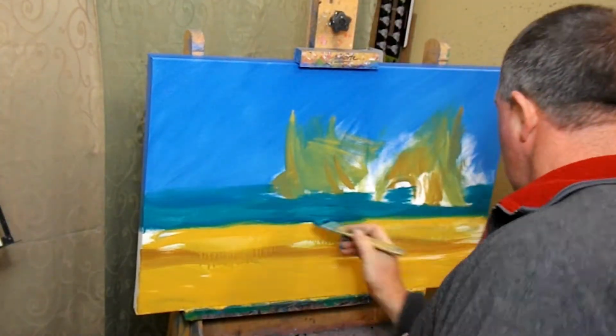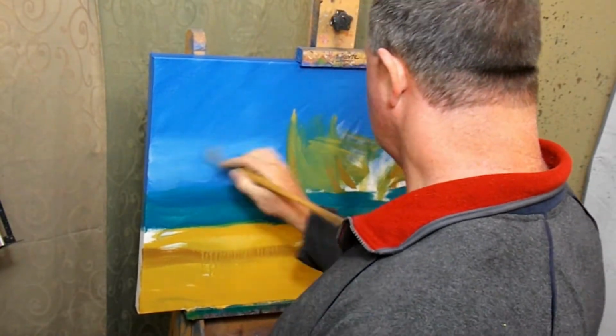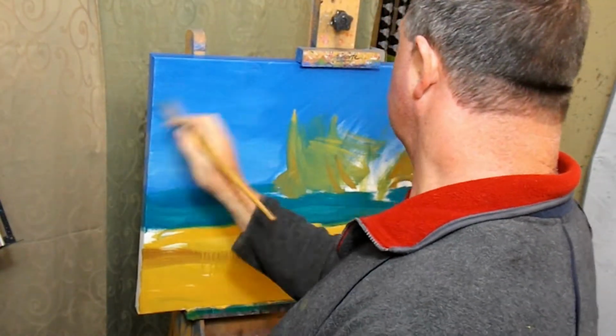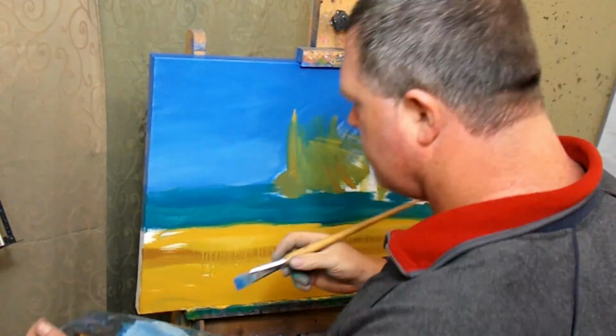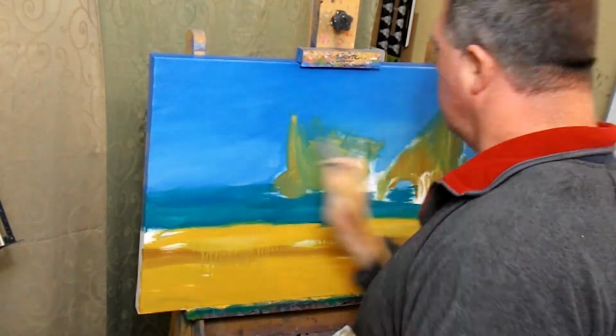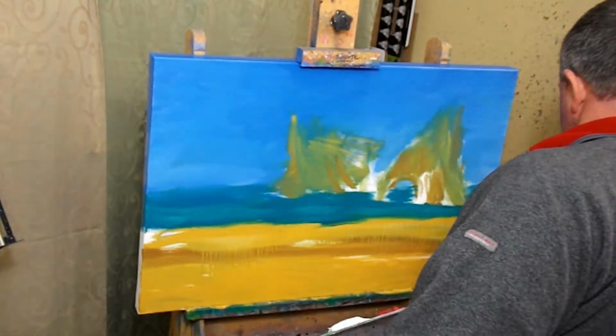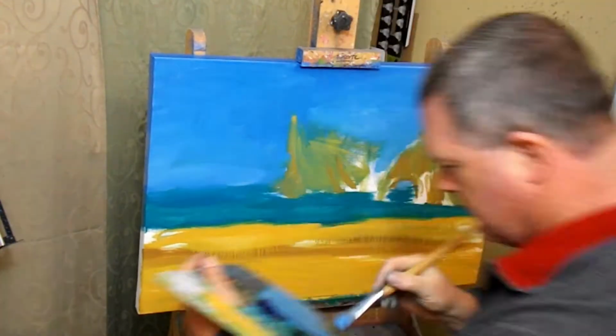Next, I mix some white into the colour I used for the ocean, and I add some variation to the ocean's surface. I also do this for the sky. Adding more of the white to the sky will push it back, creating a deeper space in the painting. I work around the shapes of the rocks with the lightened blue. I make the bottom and centre of the sky lighter while leaving the top corners dark. I then blend the lighter and darker areas together to give the sky a smooth finish.